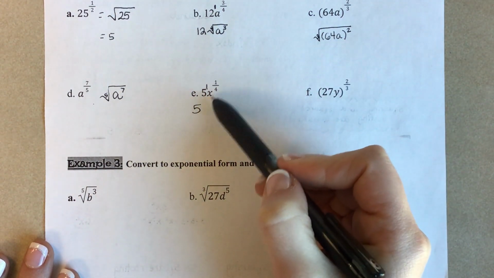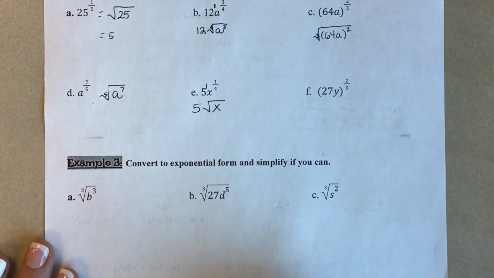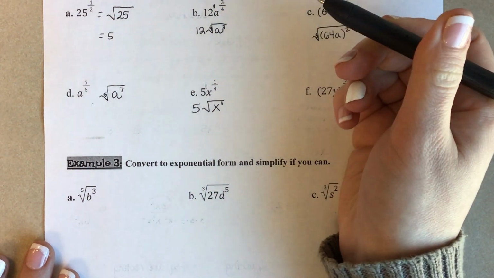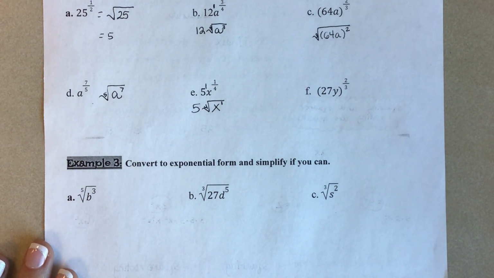And then I need to take care of this x with the fraction exponent. So I'm putting in my radical, and there's an x. I don't need to put my 1 in, but I will just so you guys can see it. And then it's a 4th root, so I'm putting in the 4 in the elbow.